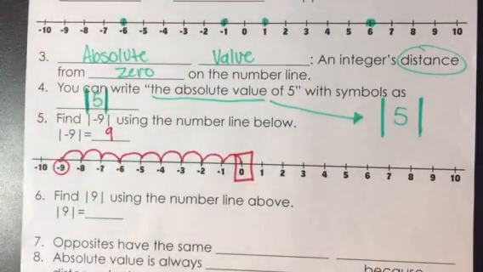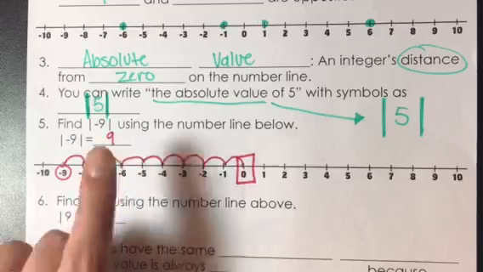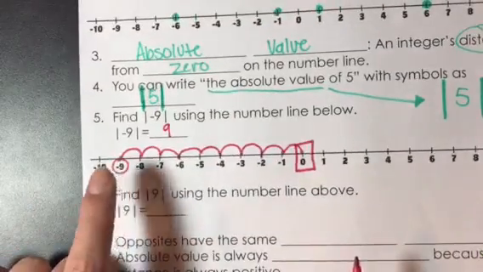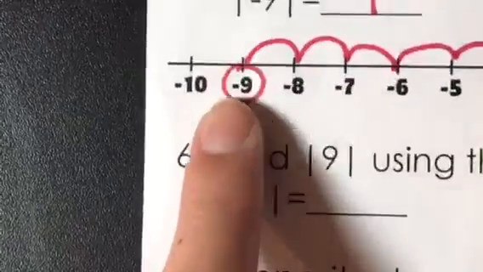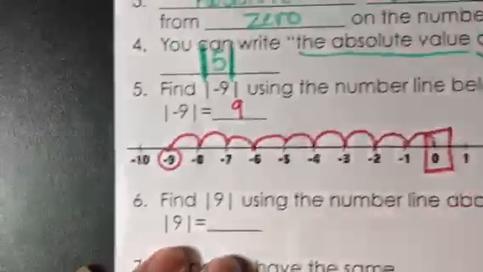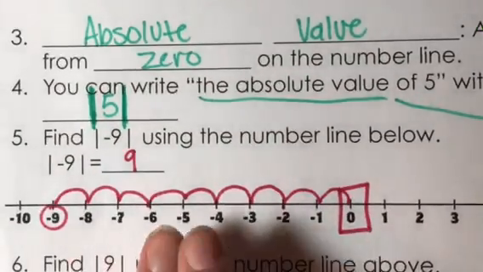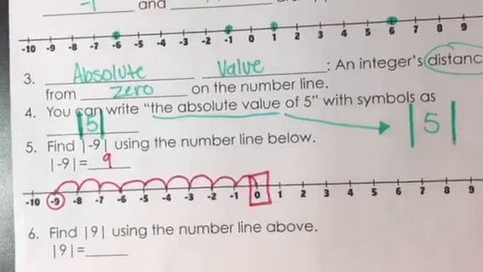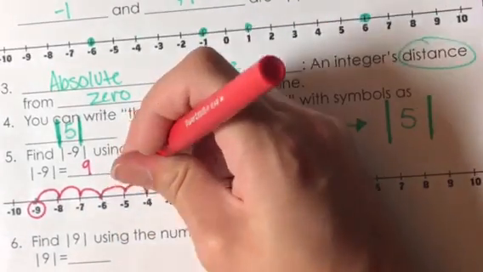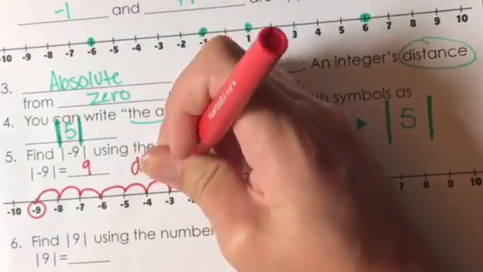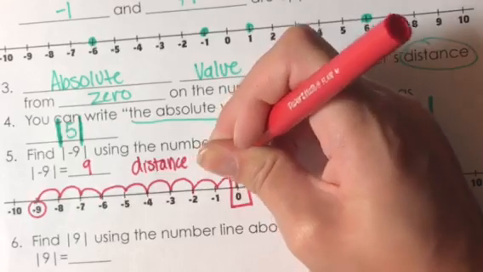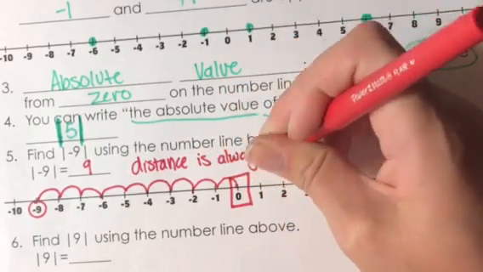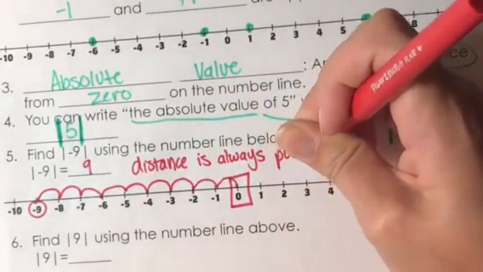Now, if you recall, the reason it's 9 is because I'm not asking the question, where is this number on the number line? I would say negative 9. I'm not asking that. I'm asking, what is the distance? And distance is always positive. I'm going to write it here. Distance is always positive.